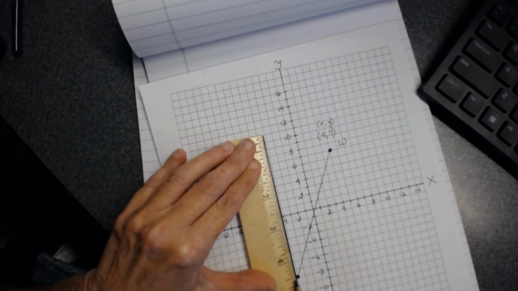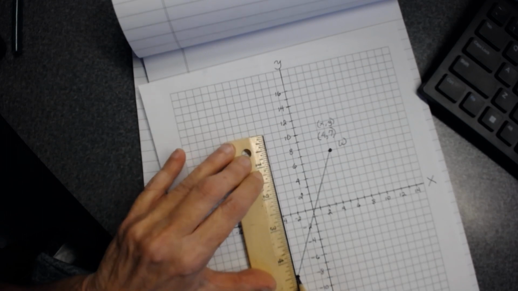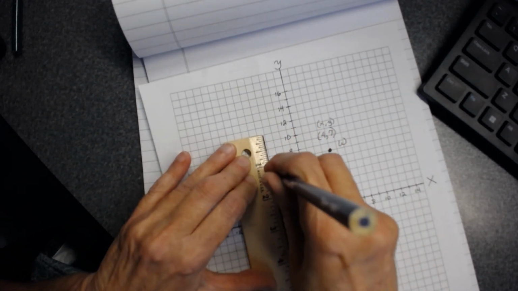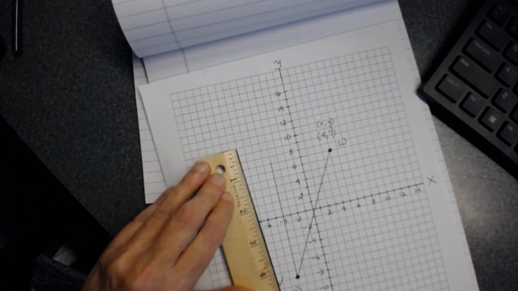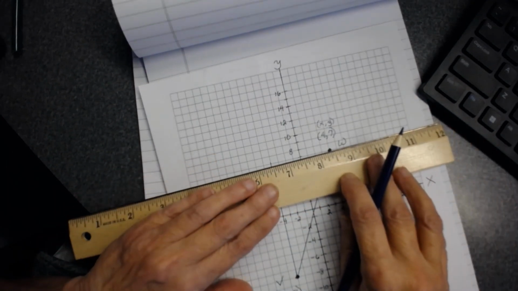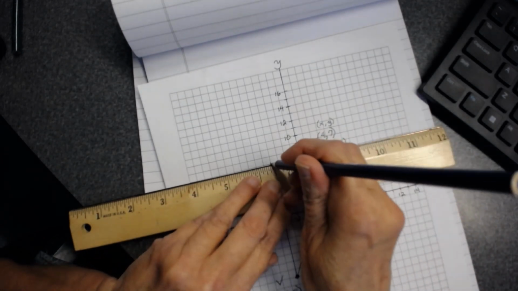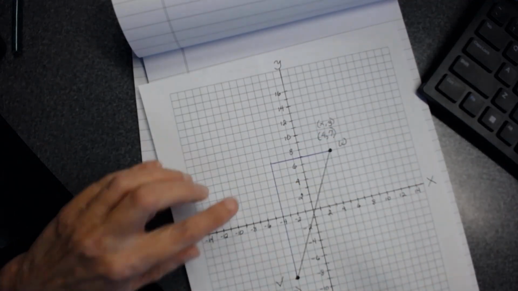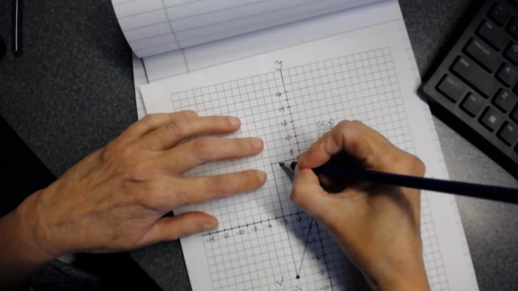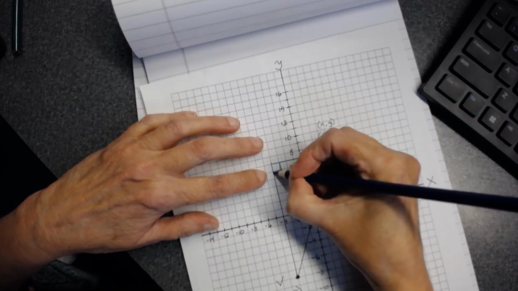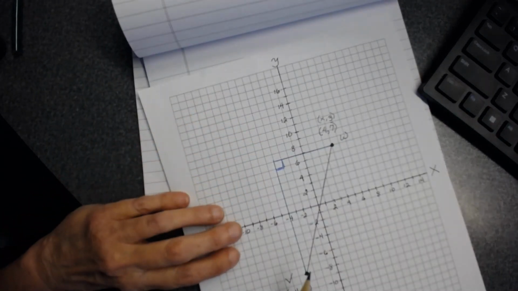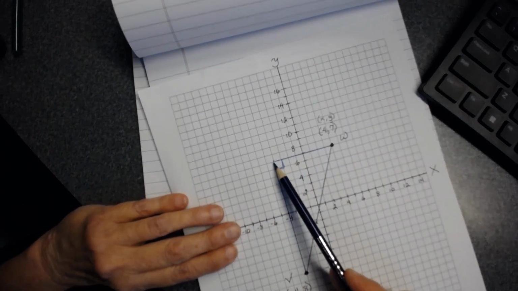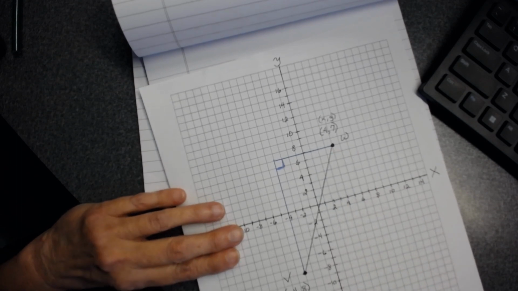So let's see here. I'm going to draw a line from here to here to make this a right triangle. Okay, and then I'm going to put my other one from here to here. So you can see that now we have a right angle. Okay, and we can count the distance from here to here, and then we can count the distance from here to here. Okay, let's label.